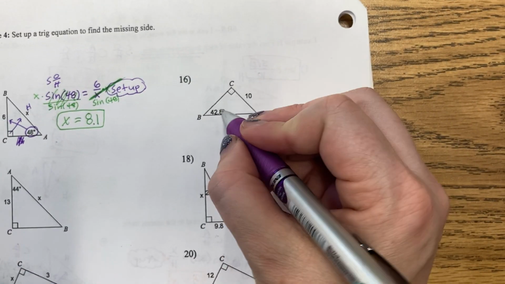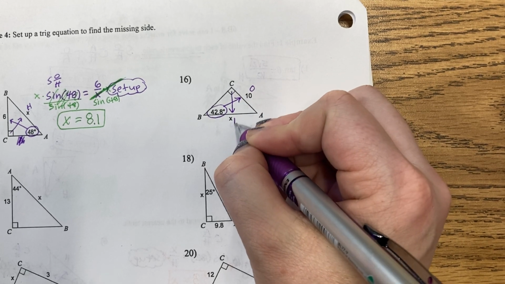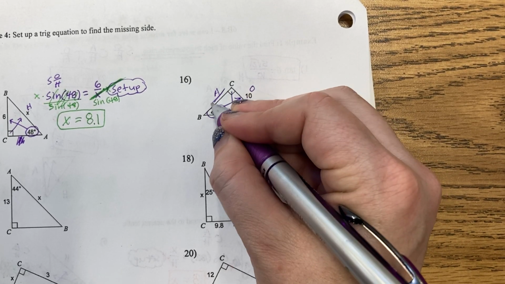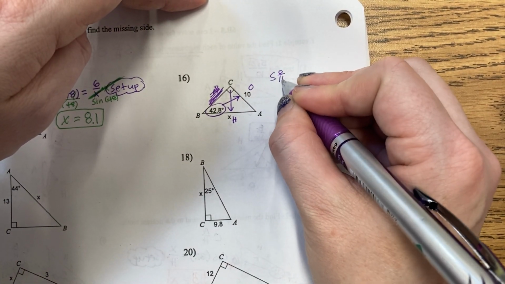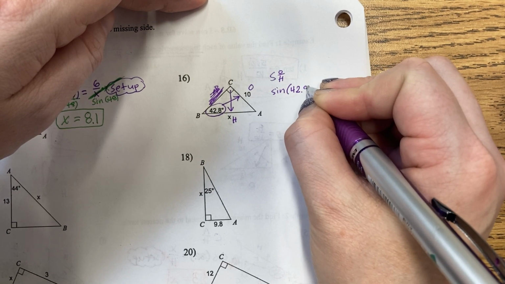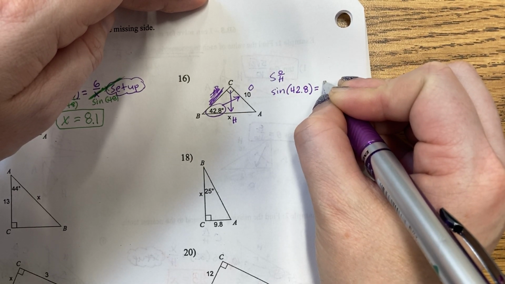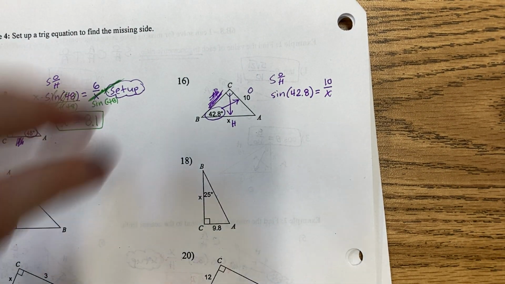Question 16. Here's my angle, O, H, A. A is missing this side. That means I'm using SO. Sine of my angle equals O over H. X is on the bottom.